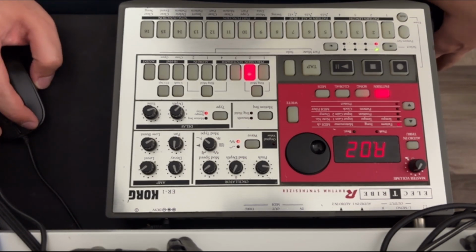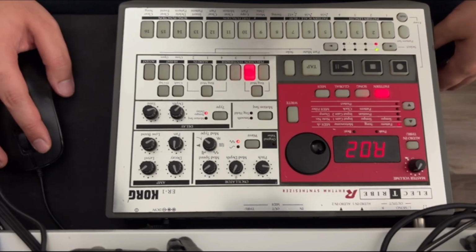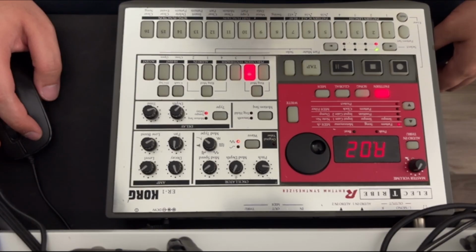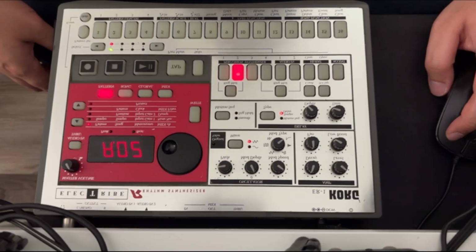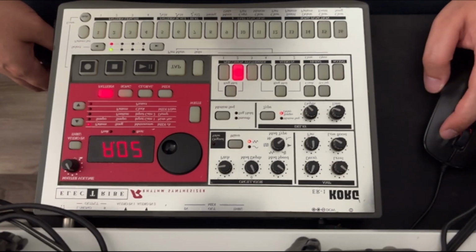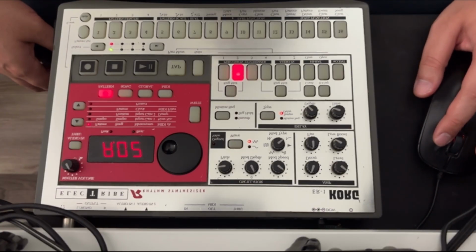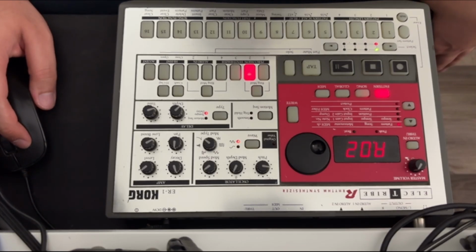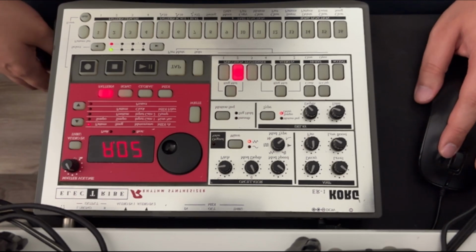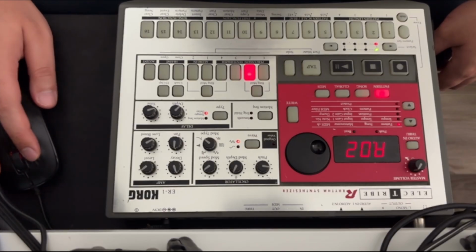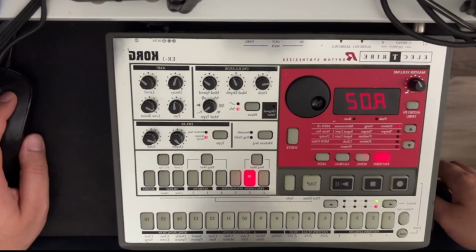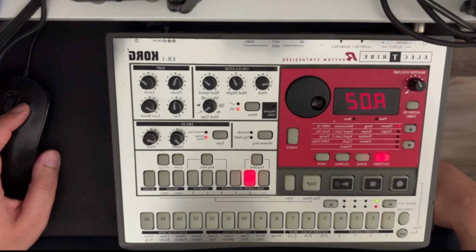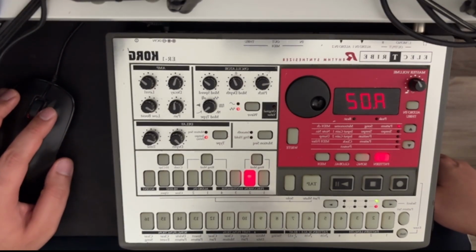Okay, you can see it now, but it's backwards, so that's not going to work out.